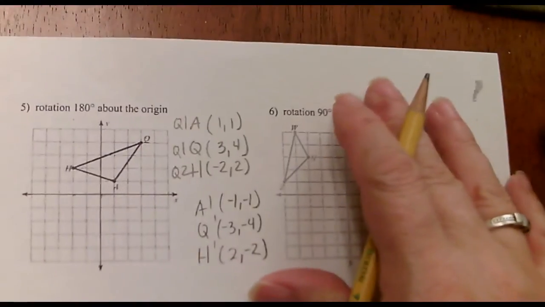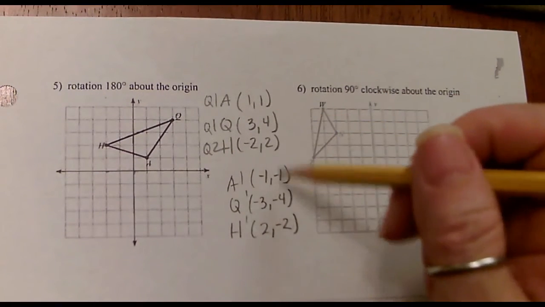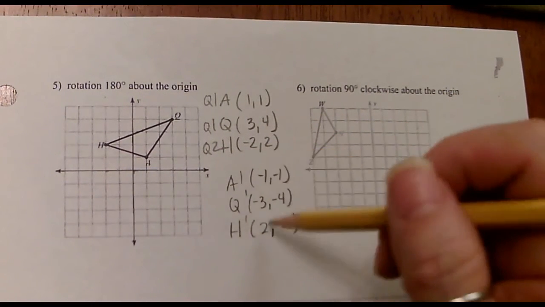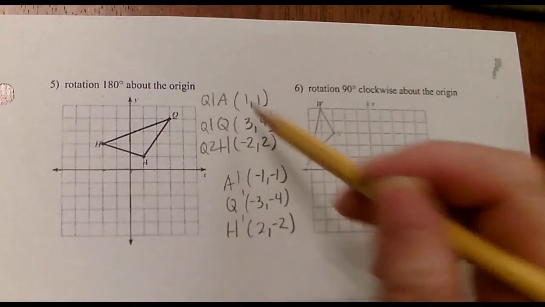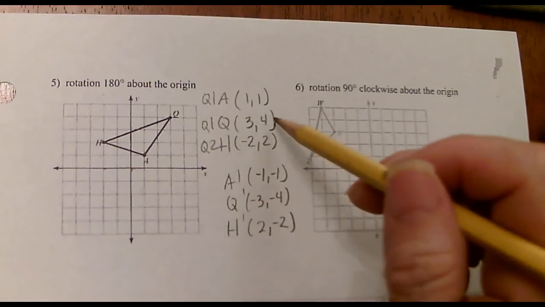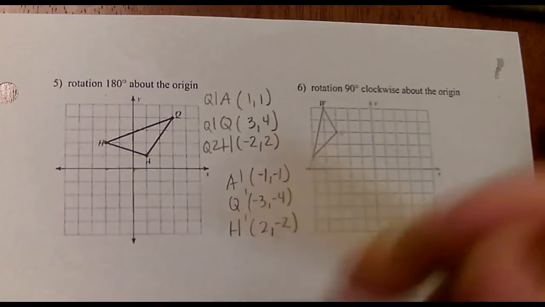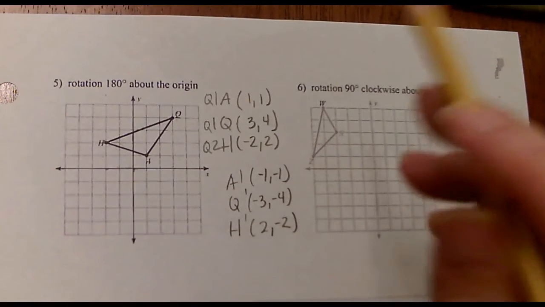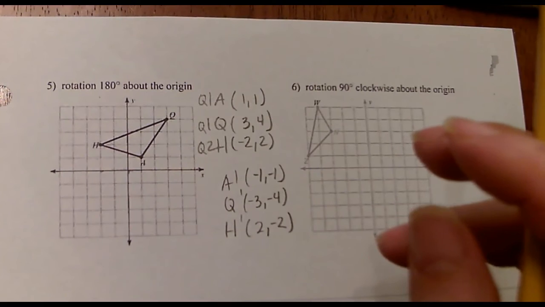Now, do you guys notice anything? What do you notice about our numbers? They're opposites, right? So if this is a positive, these are both negative. These are both positive. These are both negatives. They're the exact same numbers, they're just the opposite. So 180 might have something that we could look at for that effect.